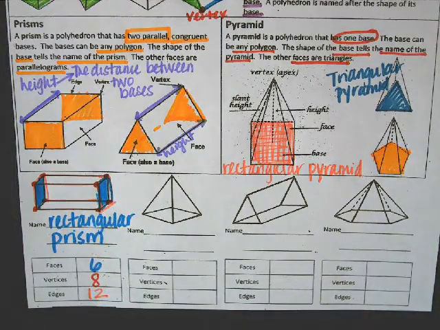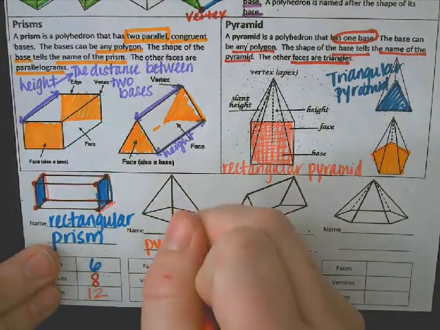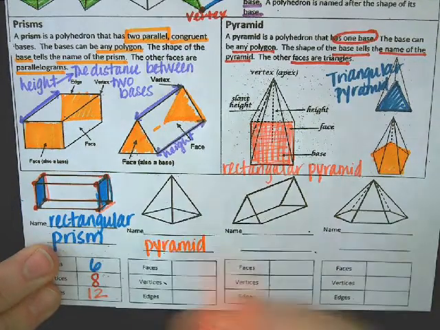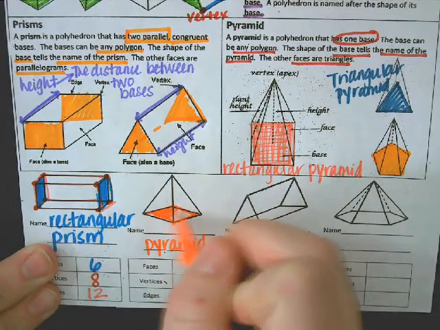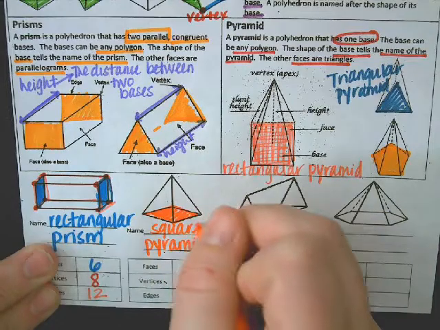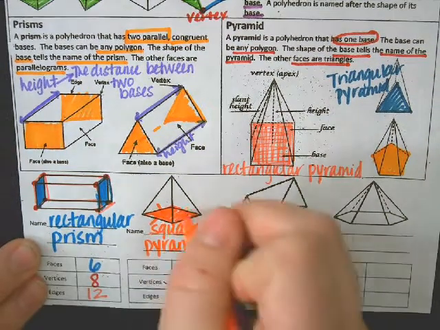Let's go ahead and name this next shape. It looks like I have mostly triangles, but one shape that's a little different. This tells me that I'm working with a pyramid. Remember, as long as only one shape is the base, the rest should be triangles. Looking at this base, it looks like all sides are equal, so this must be a square pyramid. I'm going to name it off the base. All 4 sides are the same.